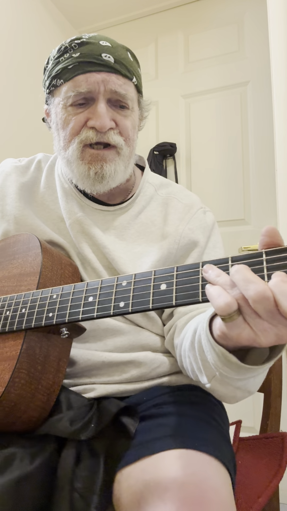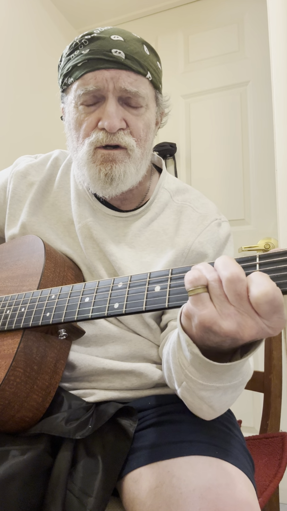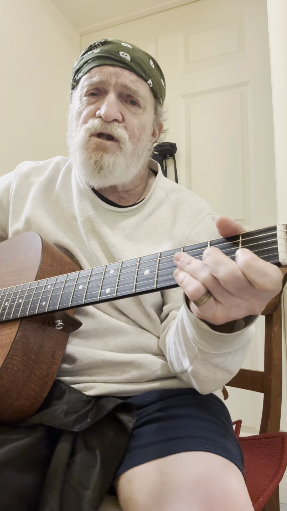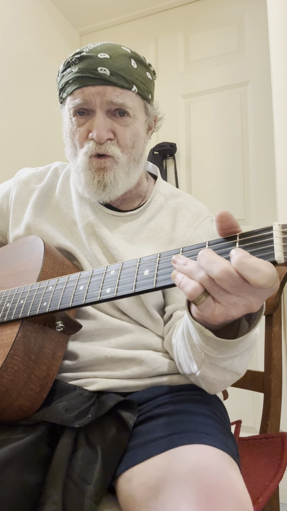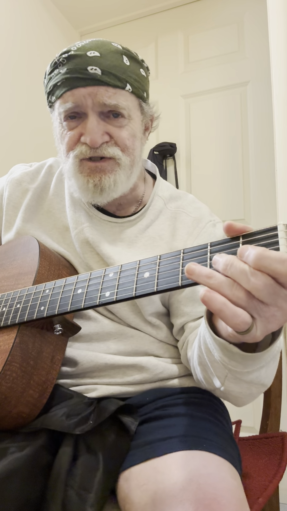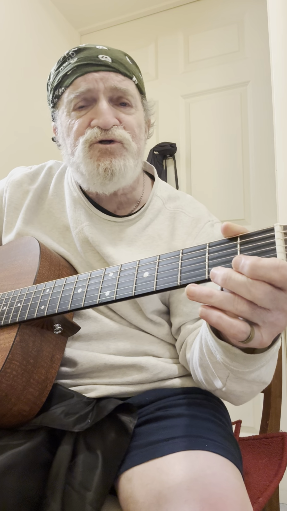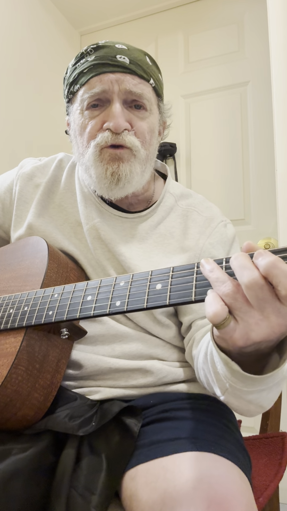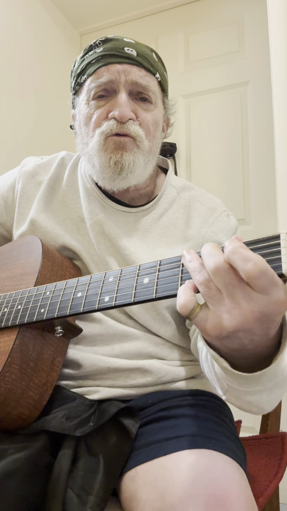So this is our C. C and an E and a G. C, an E, and a G makes up the C chord. It goes good with the G, if you kind of combine the two of them. 1, 2, 3, 4, C, 1, 2, 3, 4.